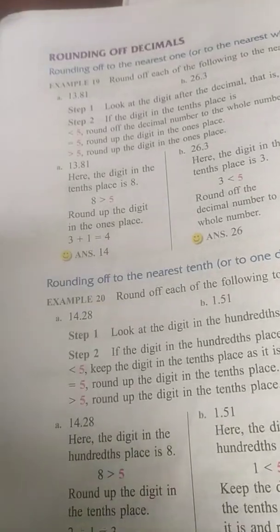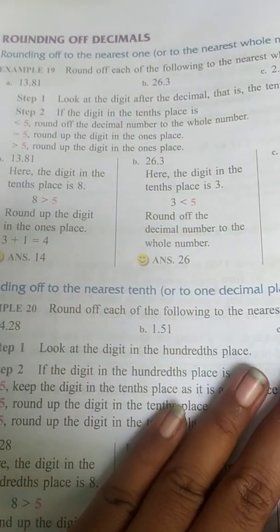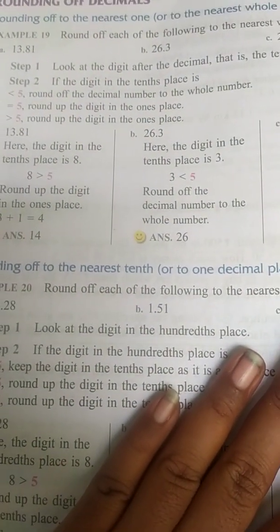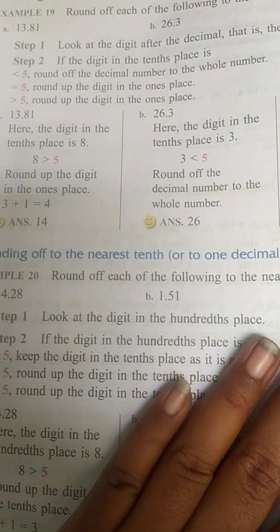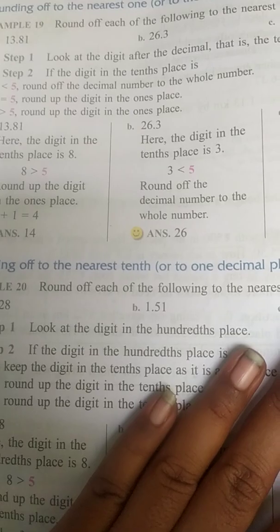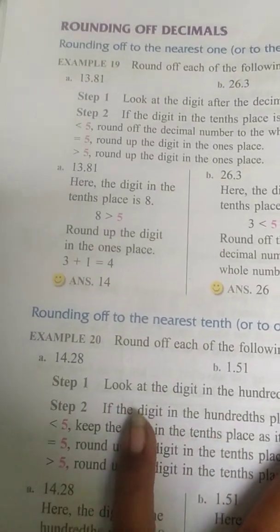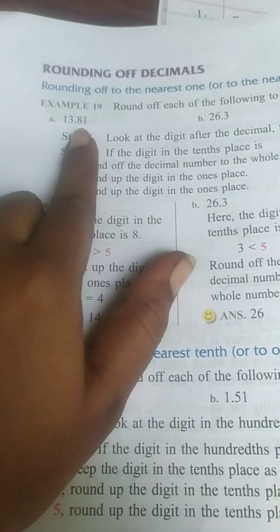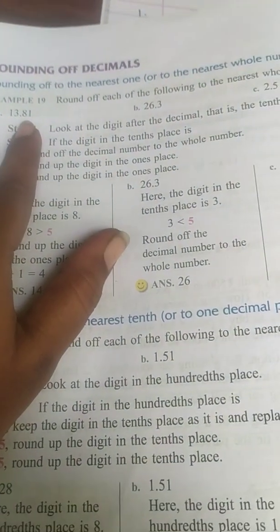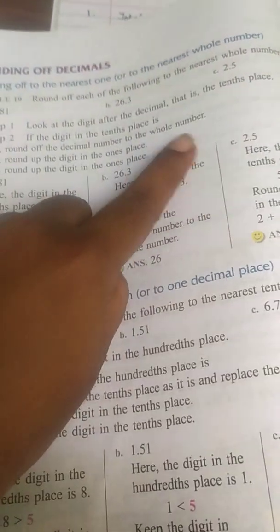Next, we are going to learn about rounding of decimals. Already we have learned how to round a number. Suppose 16 is there. Round off to the nearest ones means if you round it, it will be 20. Now we are going to learn for decimals. So first, when you have a decimal part, round off each of the following to the nearest whole number.